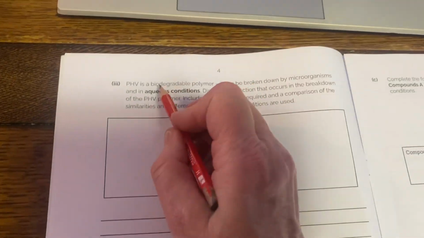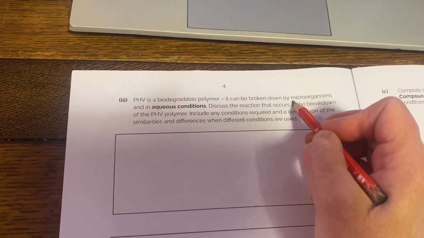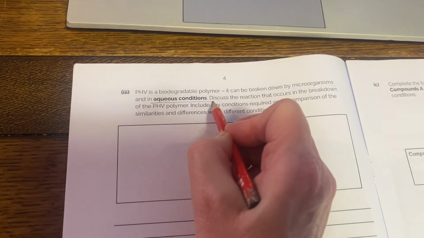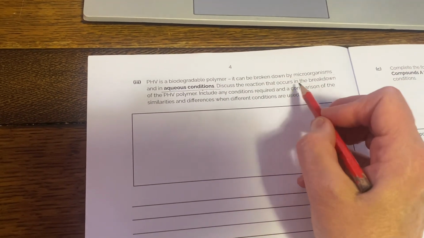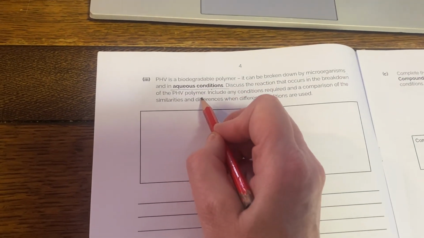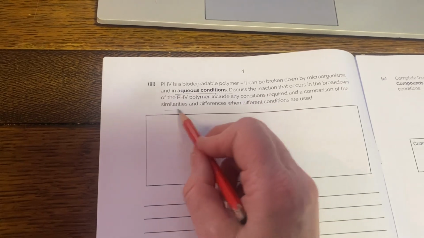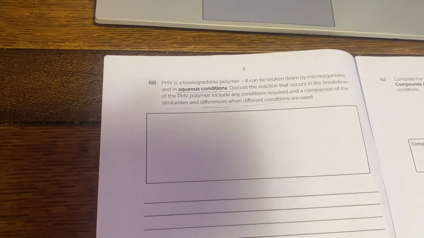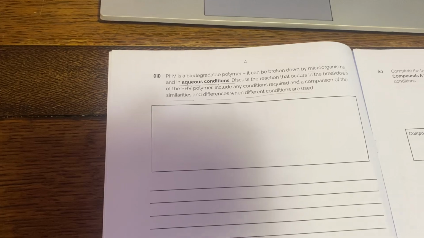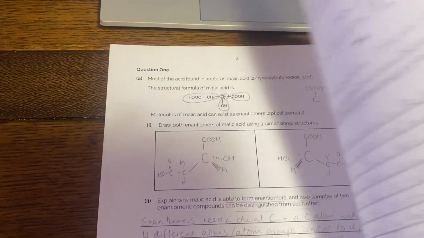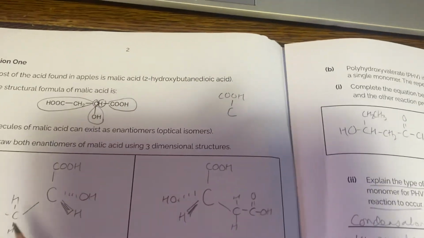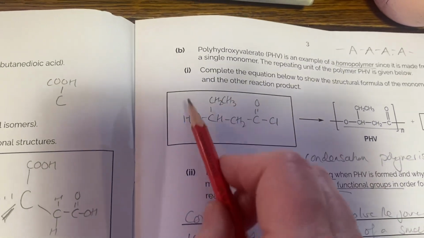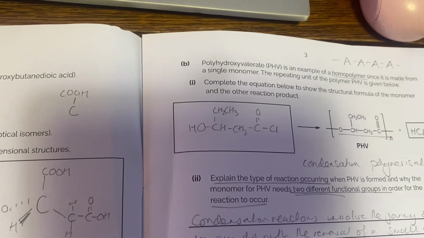So this one is a biodegradable polymer. It can be broken down by microbes. It's a bit irrelevant. And in aqueous conditions, obviously that's important because it's bolded. Discuss the reaction that occurs in the breakdown of the PHV polymer, include conditions and similarities and differences when different conditions are used. Okay, so let's start with the reaction because that's always the way to start with it. So our polymer looks like this. So we're going to break it back down to the monomers, except we need to decide what our monomers will look like in, obviously, acid and base hydrolysis.